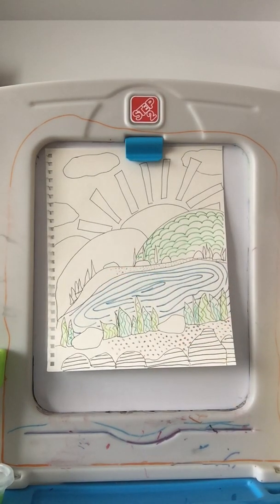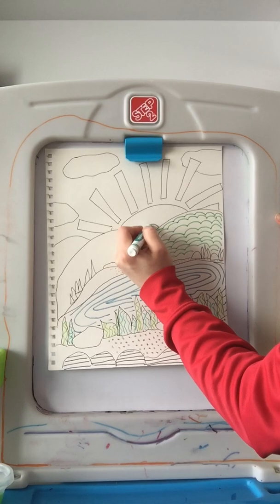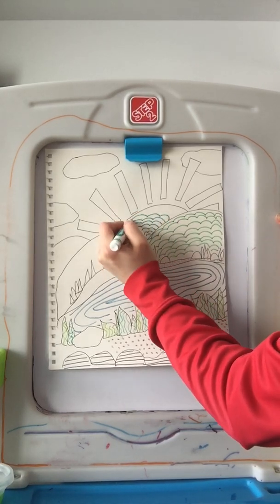And I might choose a completely different color to do the hill behind it. And I can do a completely different pattern here too.